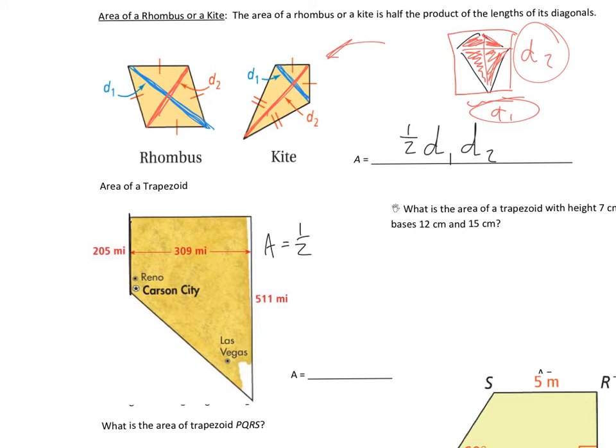Now think of the bases as the parallel sides. I realize some of you guys think base means it's on the bottom. It doesn't necessarily mean it's on the bottom. Remember the base, we talked about this before. The bases are the parallel sides. So that'd be 1/2 of 205 plus 511 times the height, which I know it's on the side here, but the height is 309.